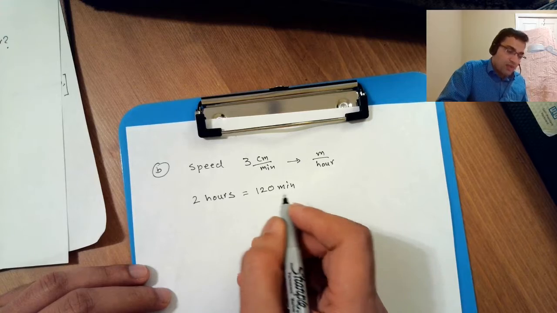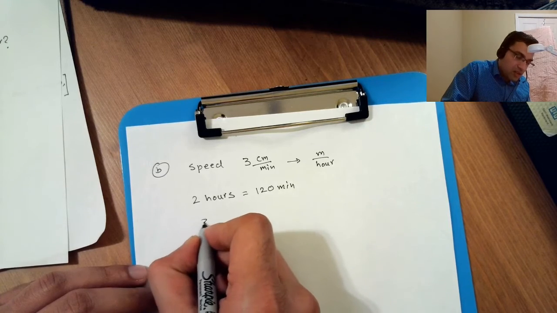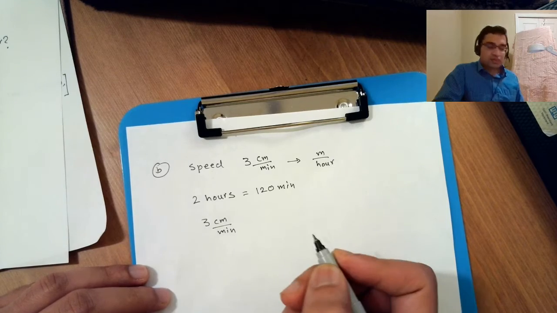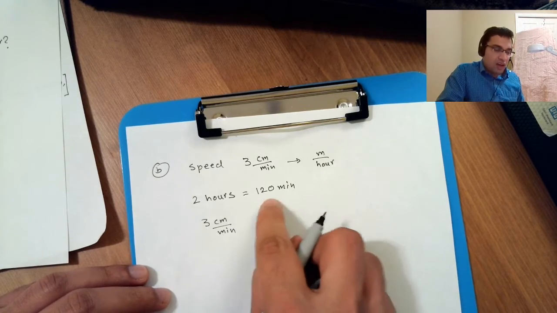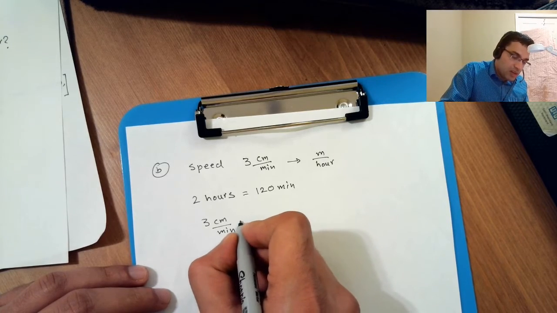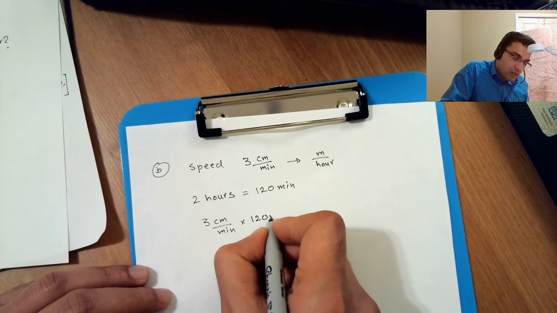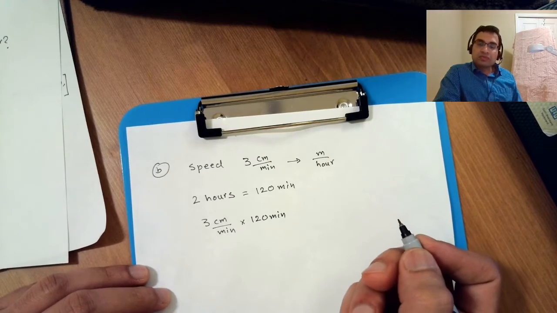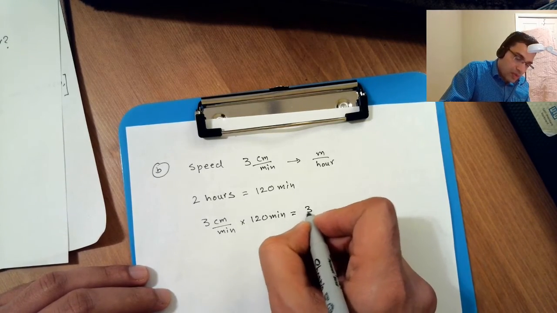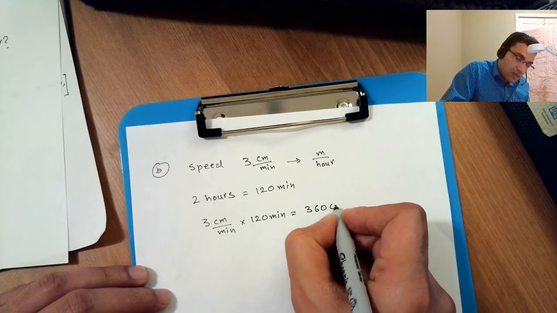If it travels 3 centimeter in a minute, how much does it travel in 120 minutes? It's 3 centimeter per minute multiplied by 120 minute, which is 360 centimeter.